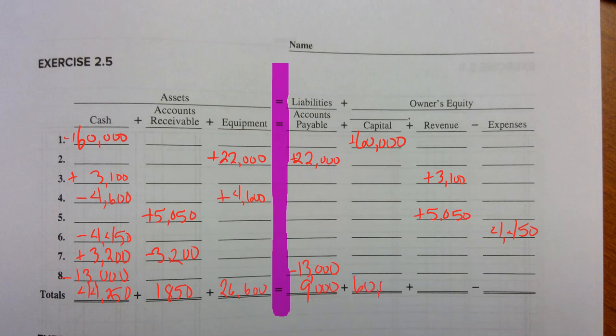Capital stays the same until we run our reports at the end of the month. Revenue, 3,100 plus 5,050, 8,150, and again the one expense, 4,450.